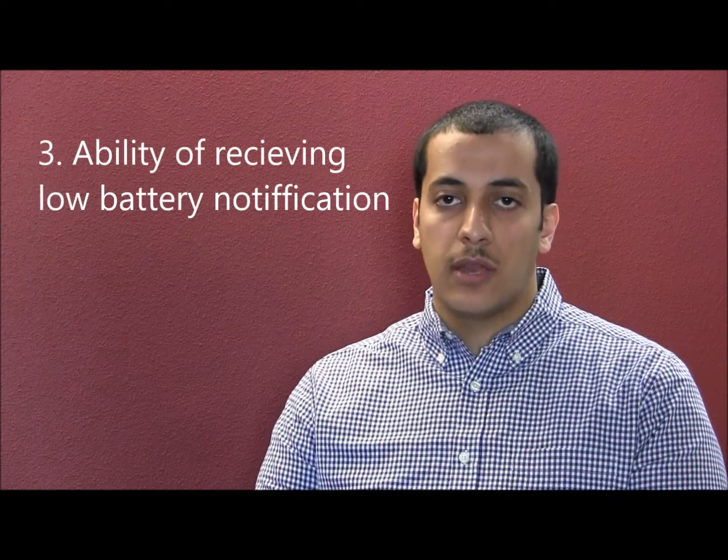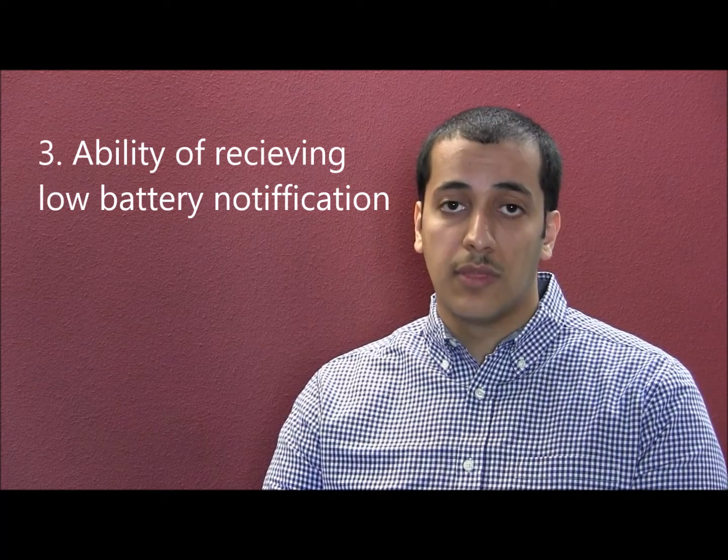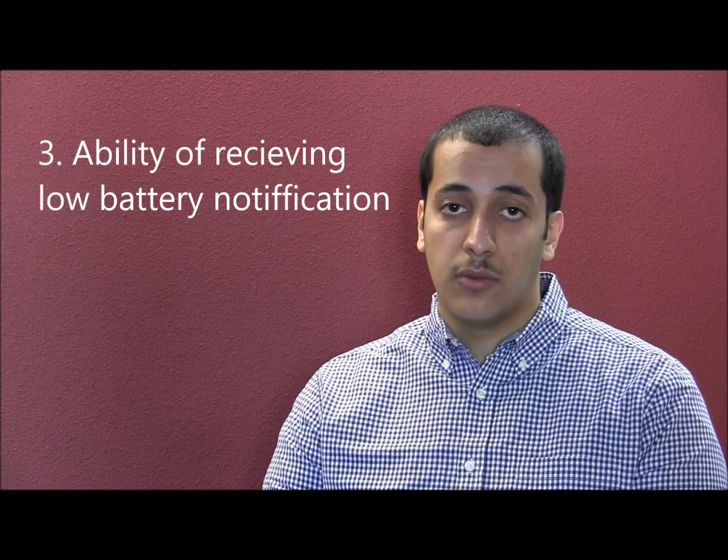Ability to receive low battery notification. The IoT Smoke Detector should be able to detect when the battery is low in power. And as soon as it detects that the battery is low in power, which is 7.4 volts in our case, it should send a notification to the phone application.